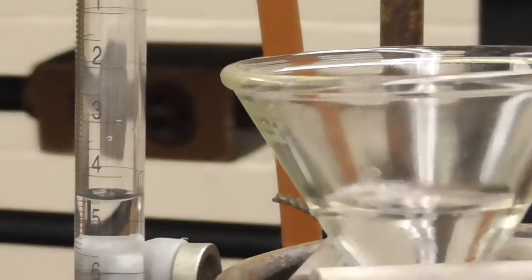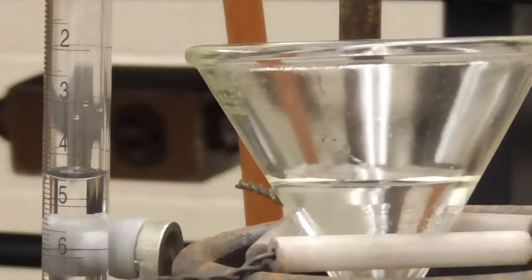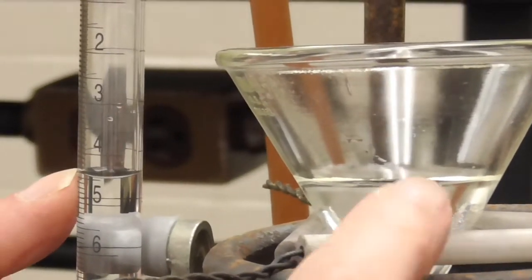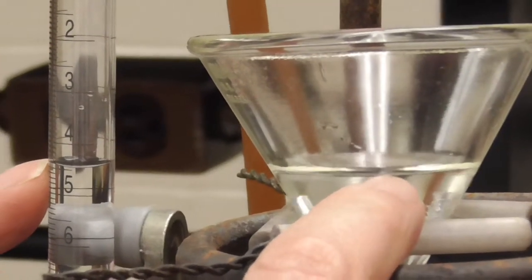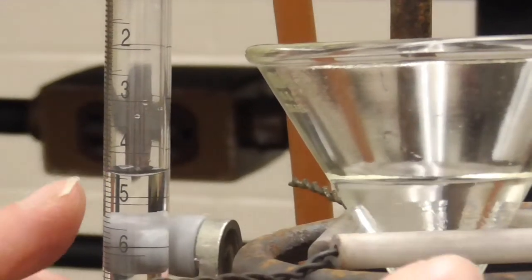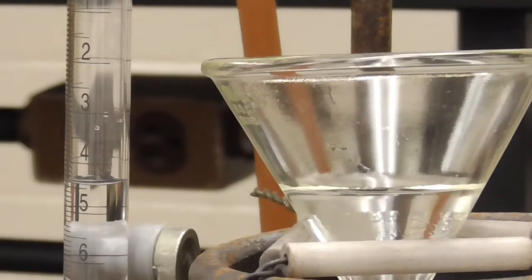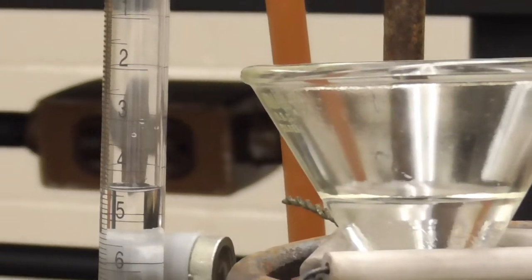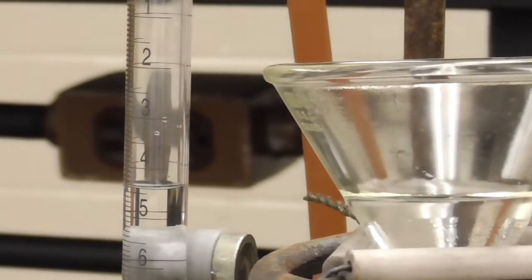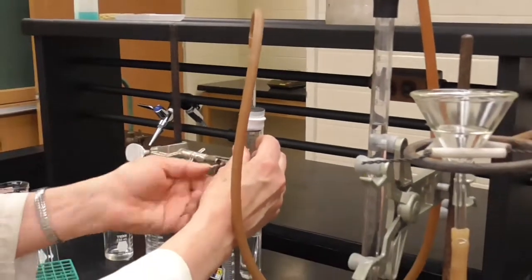This is about as well as I can observe it at this point, but it looks like the level in the burette is level with the funnel outside, which tells me again that the pressure inside of the apparatus is the same as the pressure outside, which I mentioned earlier what the pressure was. So now that we've leak tested it, we are ready to start the reaction.